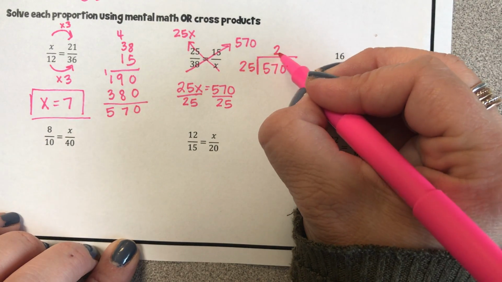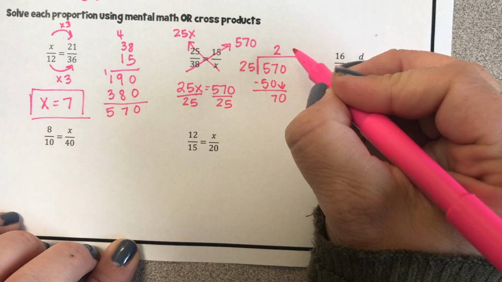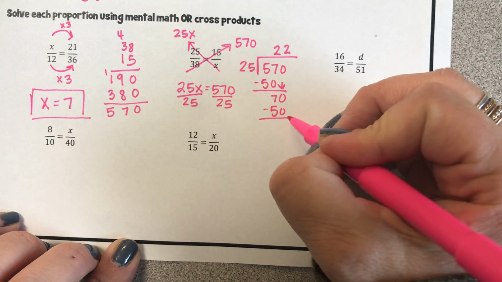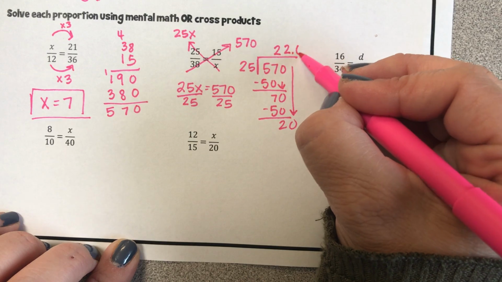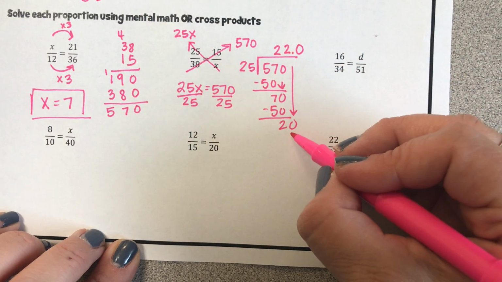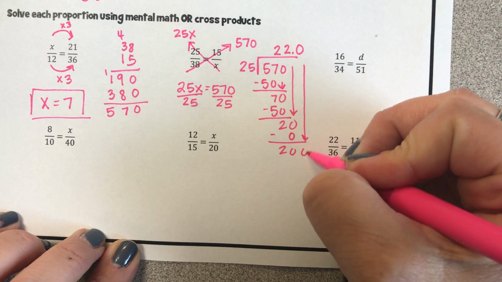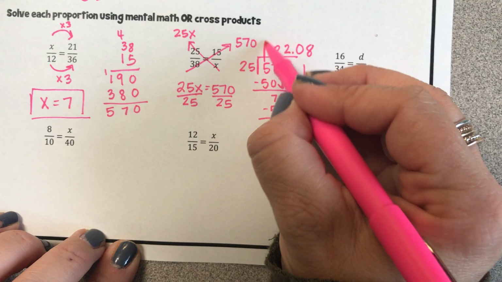25 goes into 57 twice. That's 50. 25 goes into 70 2 times. That's 50. 25 goes into 20 0 times. 0 times 25 is 0. 25 goes into 200 8 times.